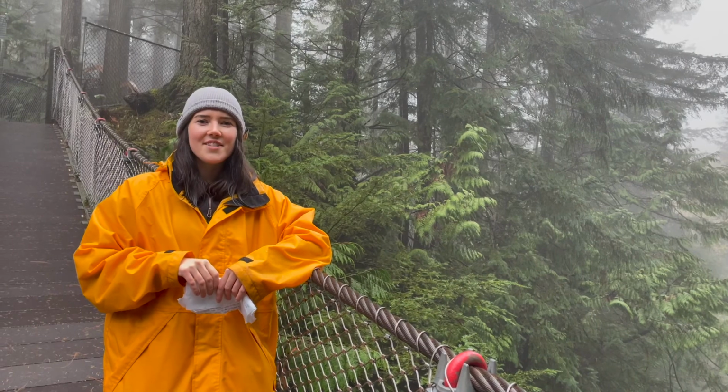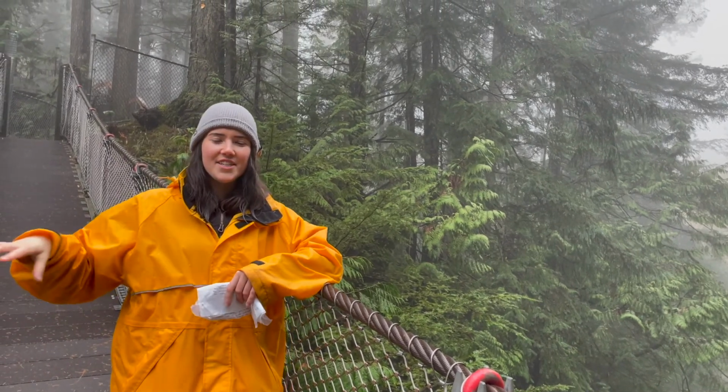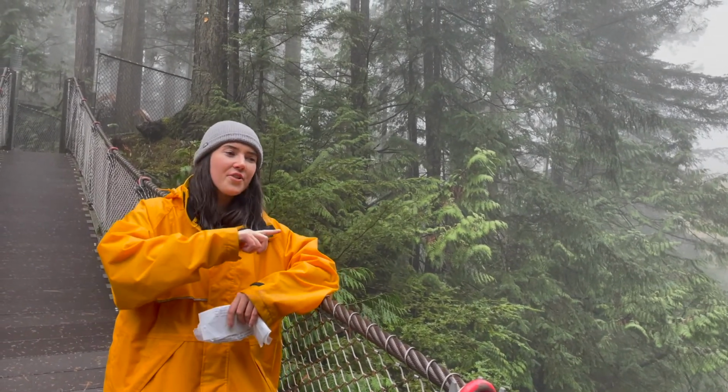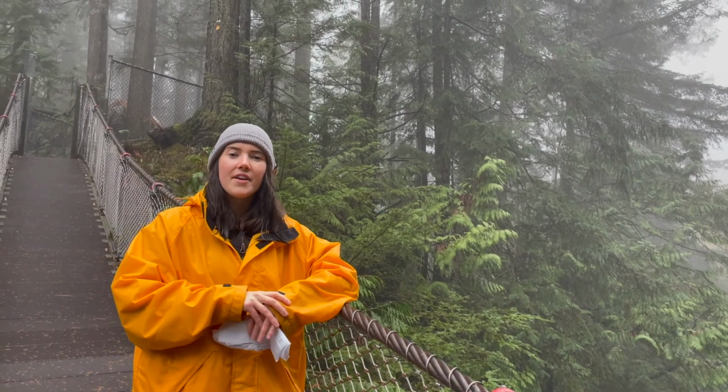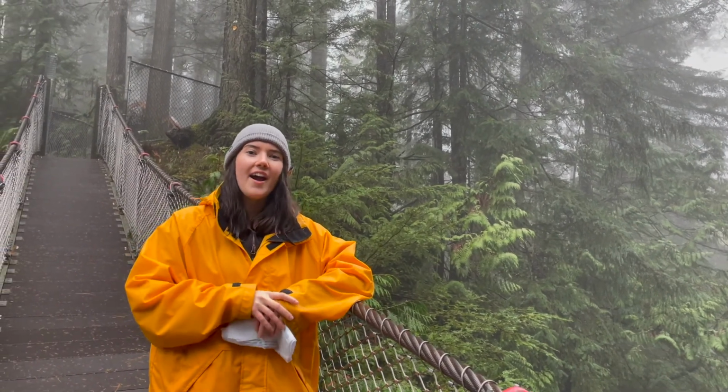Just over 10,000 years ago, glaciers covered this entire region that we're in today. Up ahead on the trail, we'll see some floodplains, and it's believed that glaciers actually carved out the U-shaped valley the floodplains are in.